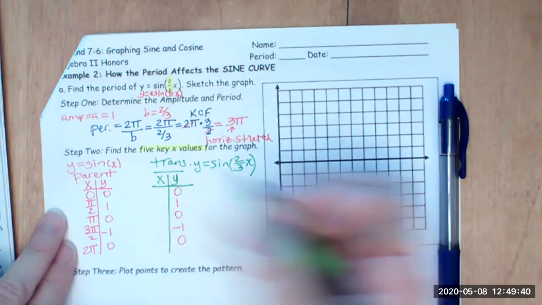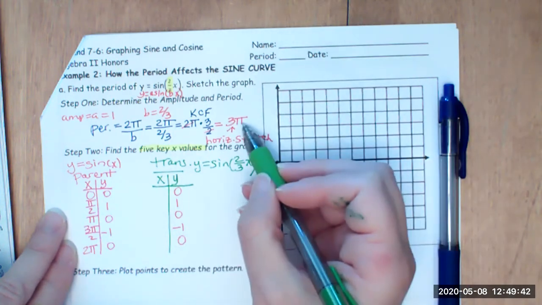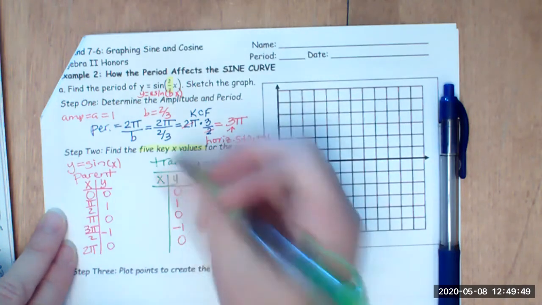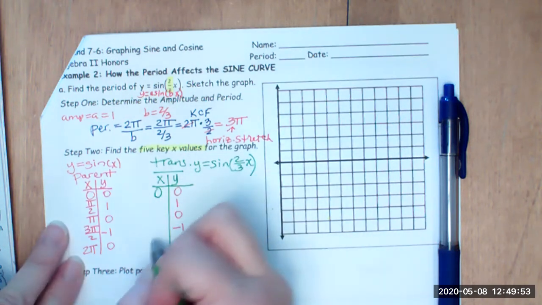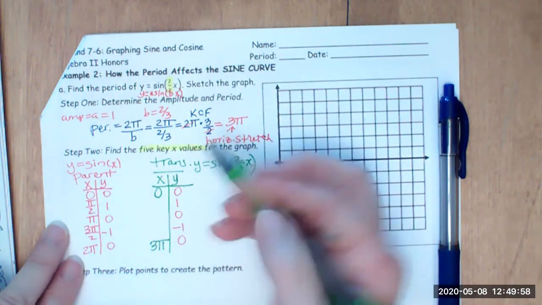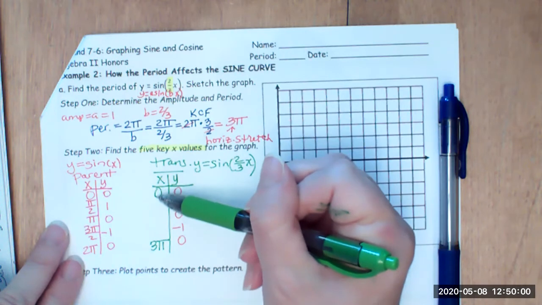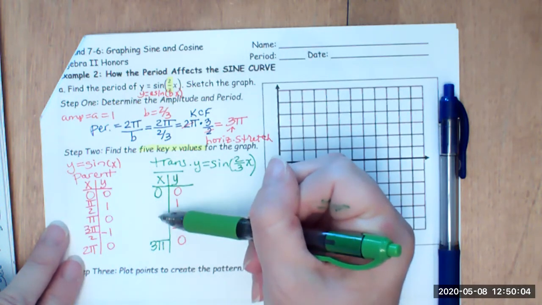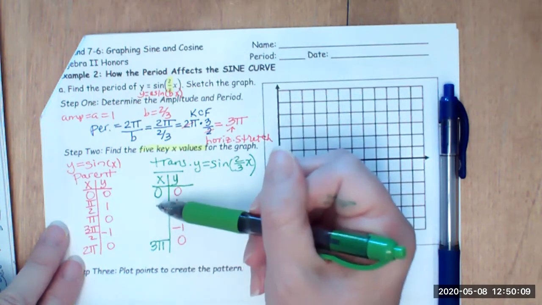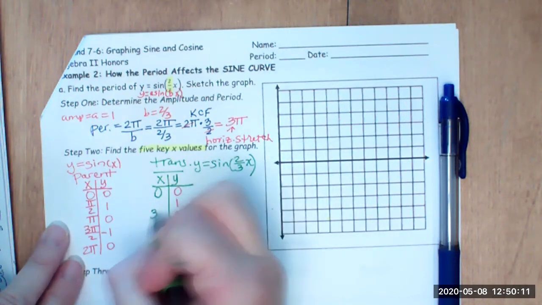Okay, now we know that the period here of our transformed graph is 3 pi. Okay, so instead of going from 0 to 2 pi, we're going to go from 0 to 3 pi. And we're going to still break the graph up into even increments. So if we divide 3 pi by 2 to get the point exactly in the middle, we would be at 3 pi over 2.